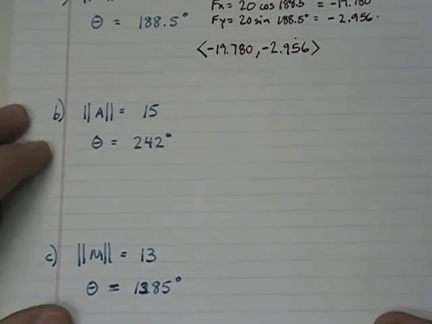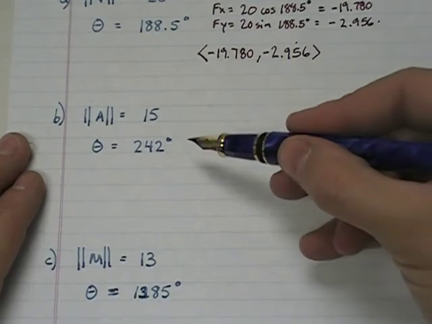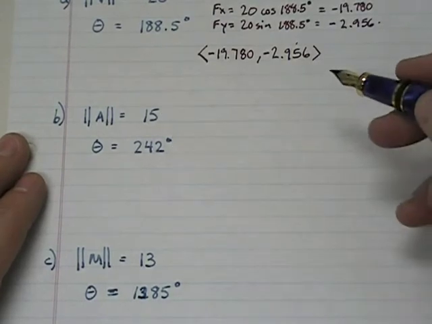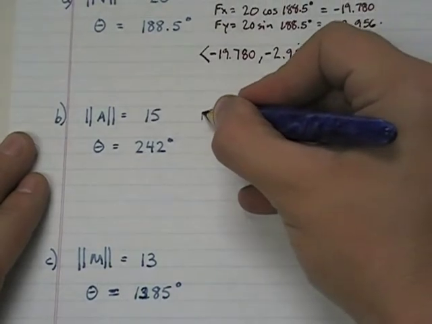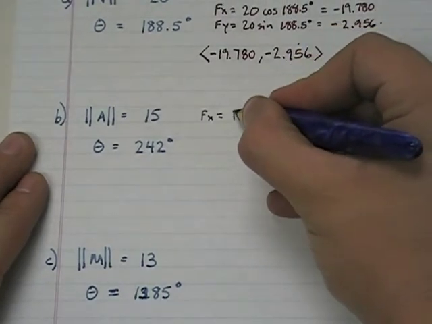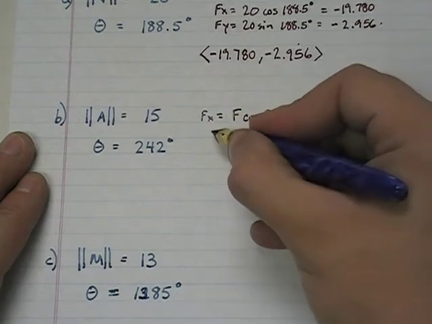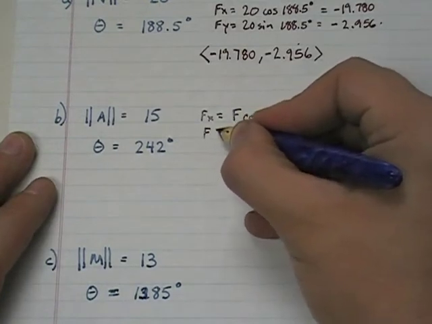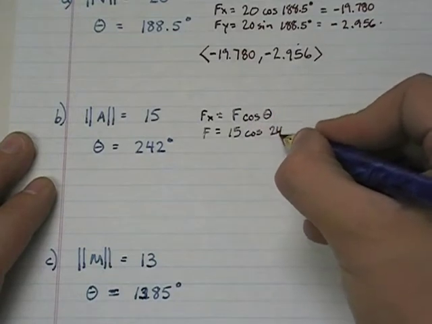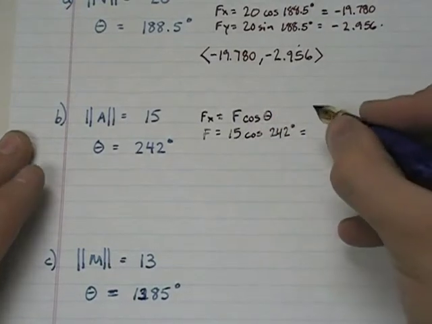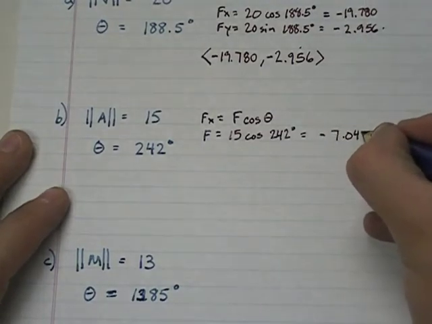So let's look at the second vector, vector A. It says the magnitude of vector A is 15. The direction angle of vector A is 242 degrees. So we need to find the components. Well, again, the x component is going to be the vector times the cosine of theta. So that's going to be 15 cosine 242. And 15 cosine of 242 is negative 7.042.